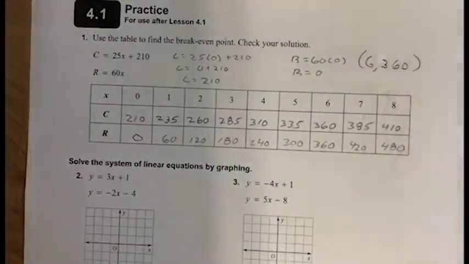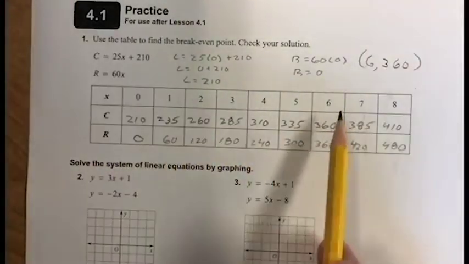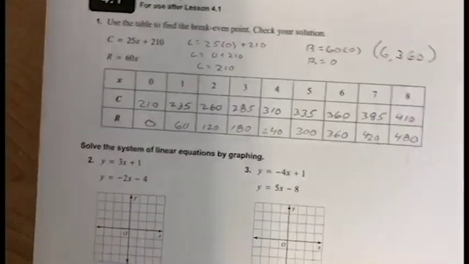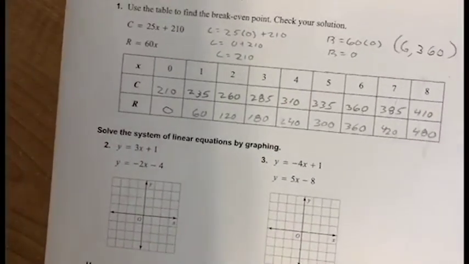So this is what the break-even point method is. It's just filling out a table and finding out when it's equal to one another. Pretty straightforward, nothing all that difficult. Let's go on to number 2.